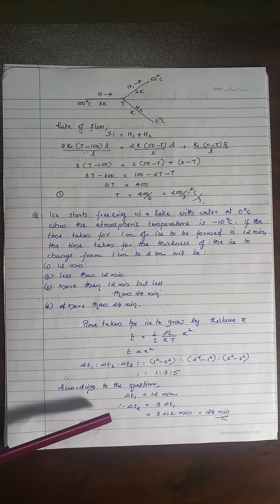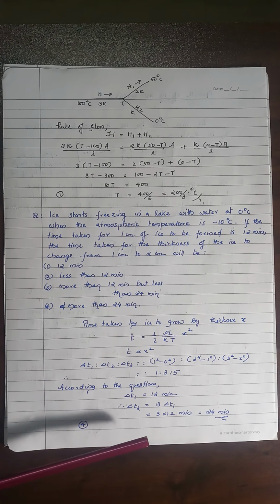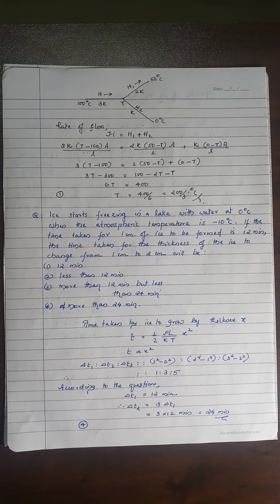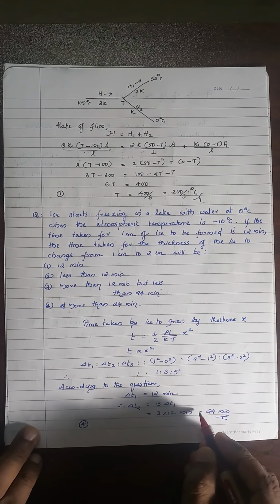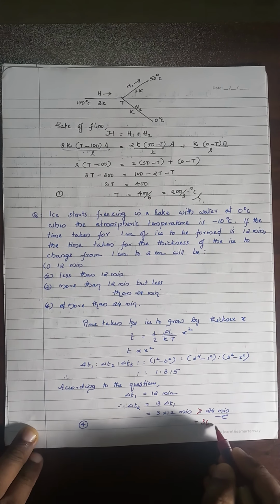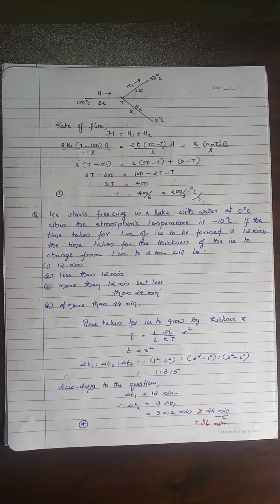So according to our question, delta T1 is given as 12 minutes. So what is delta T2? It should be 3 times, so 3 into 12, equal to 36. It must be greater than 24, so it's equal to 36 minutes. So the answer becomes 4 as the choice.